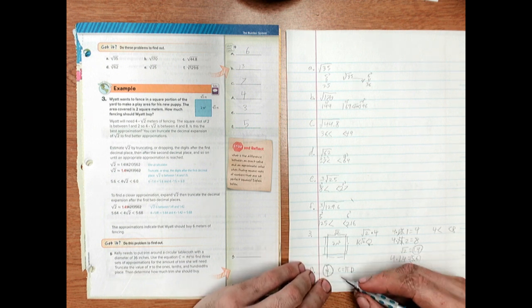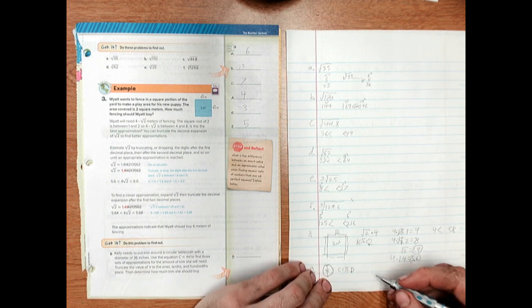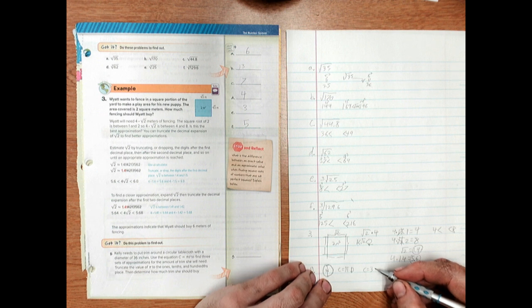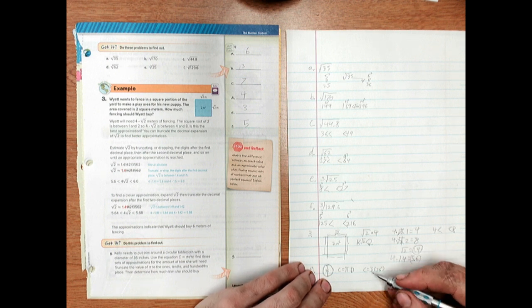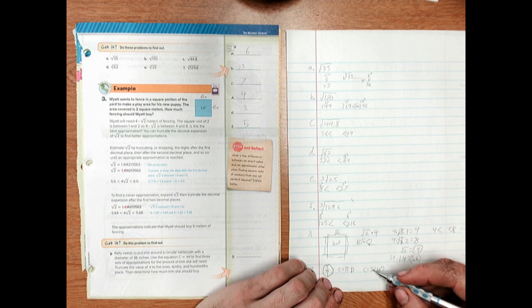So if we just make pi equal to 3, C equals 3 times the diameter, which is 36 inches. 3 times 6 is 18. 3 times 3 is 9, plus 1 is 10. So 108 inches.